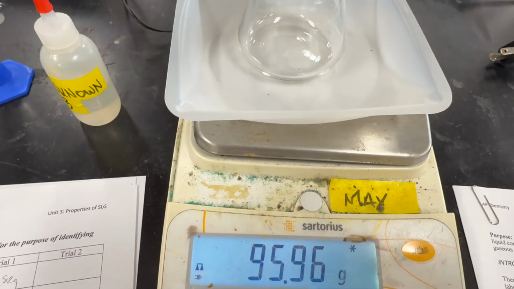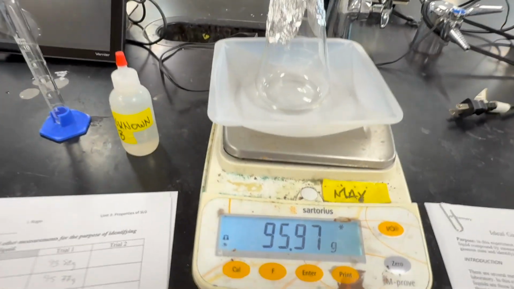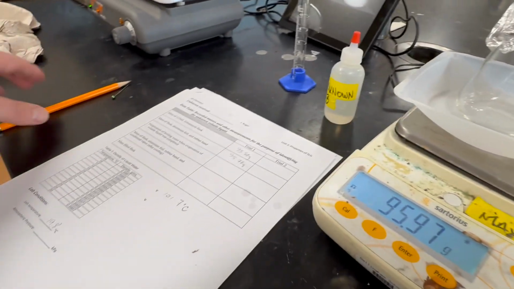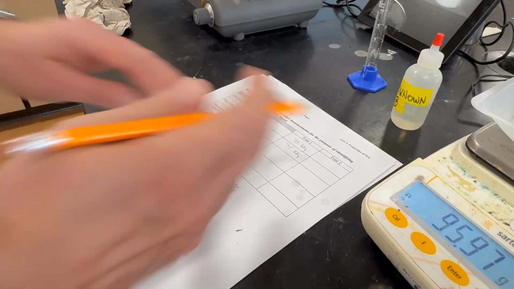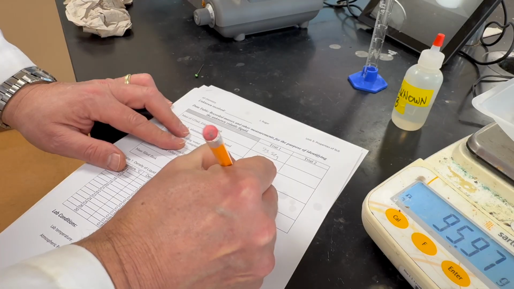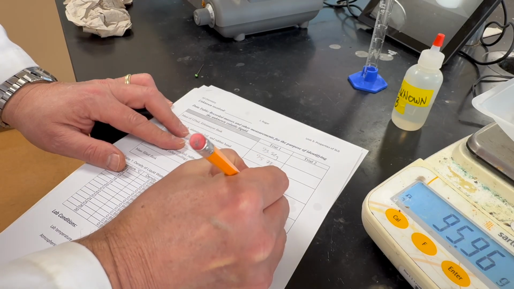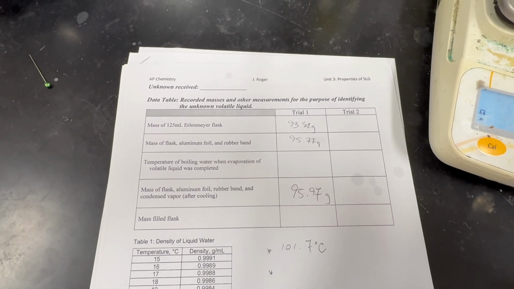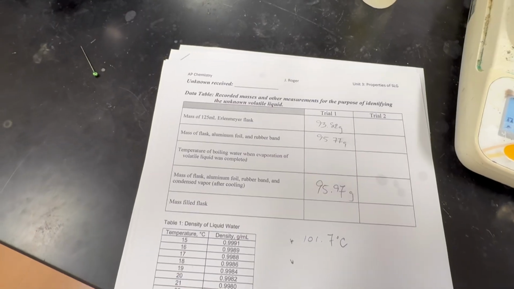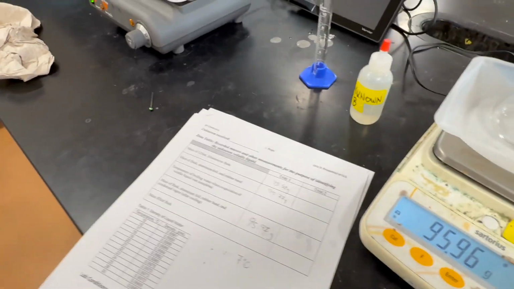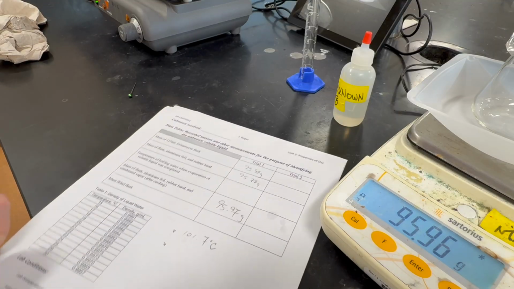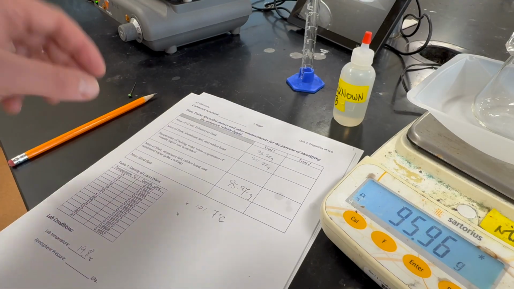So our mass is 95.97, which gives us exactly 0.2 grams of vapor that was inside the flask.